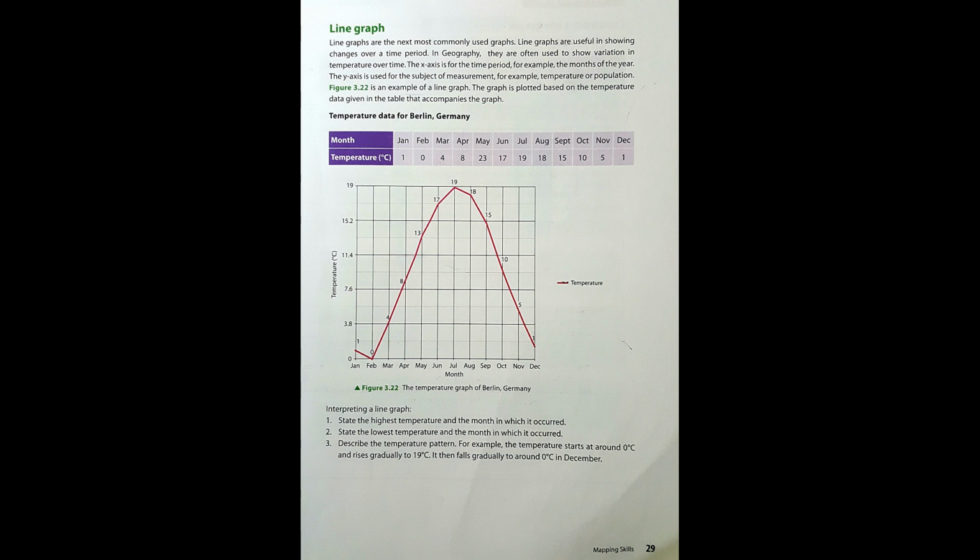So, what have we learned? We learned about a line graph and bar graph. Line graphs are used to track changes over short and long periods of time when smaller changes exist.